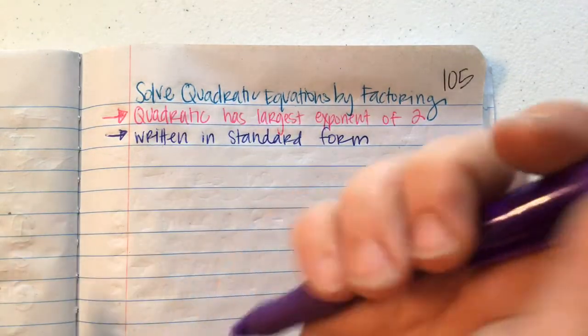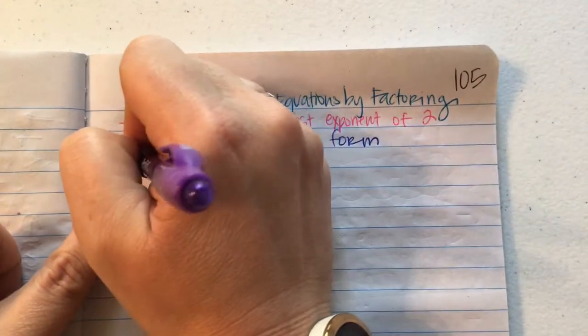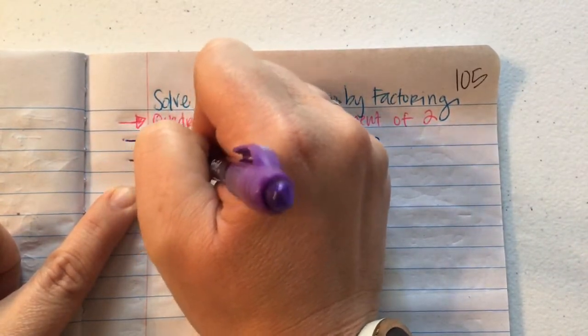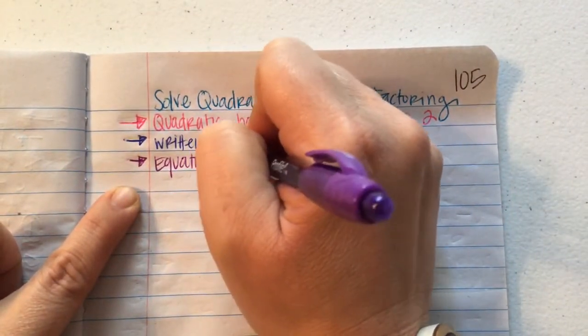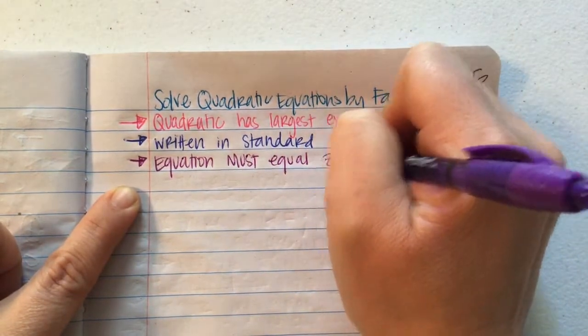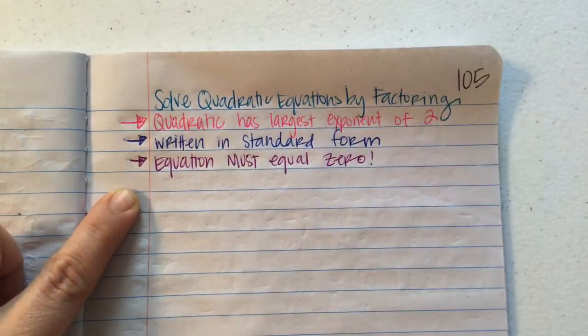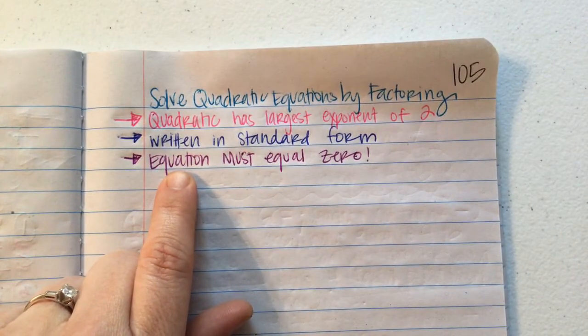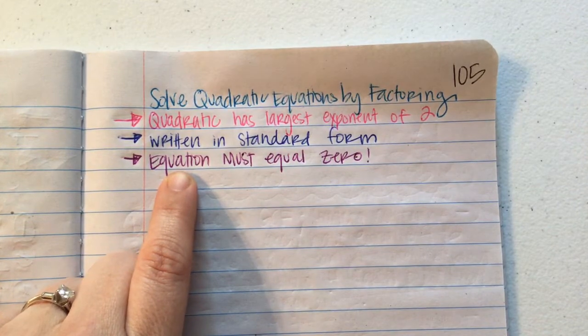And then the new part today is that the equation must equal 0. That's the new part. The new part is that it's an equation, it has an equal sign, and that our problem must equal 0.